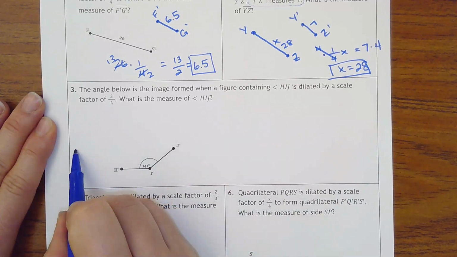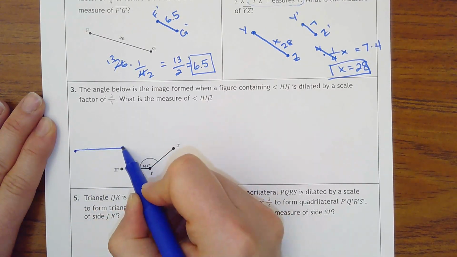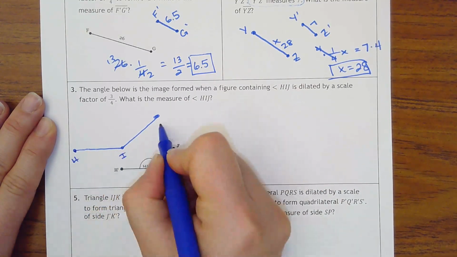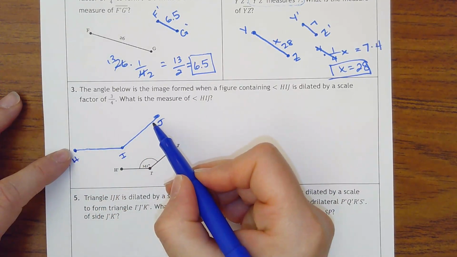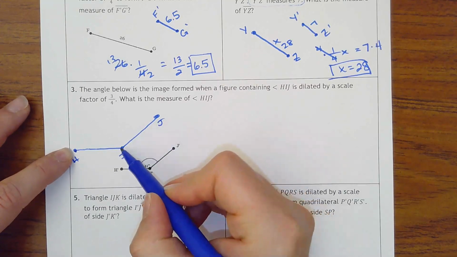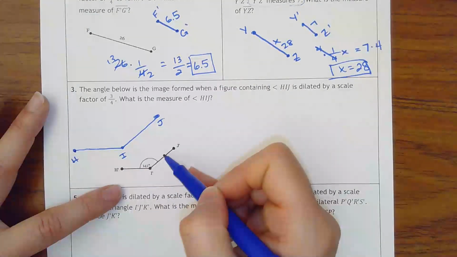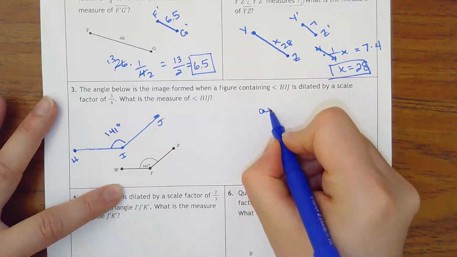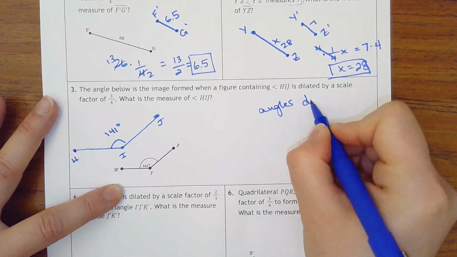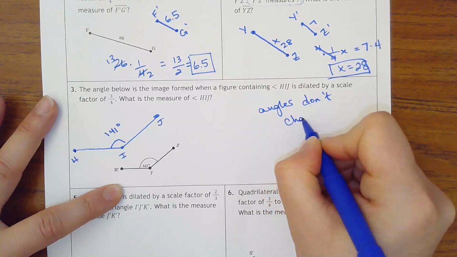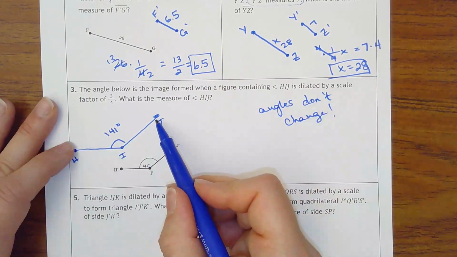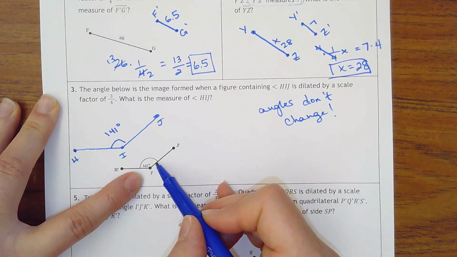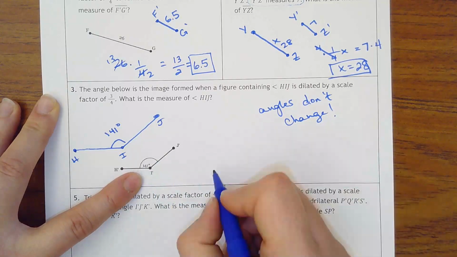So let's picture HIJ, something where an object is bigger. So the sides would get multiplied by 3/4 to make the new sides, but the angles don't change. So angles don't change. You just got to remember it, and it should make sense that even as I shrink an image, the sides are going to get affected, but it's still the same amount of opening, so the angles will stay the same.